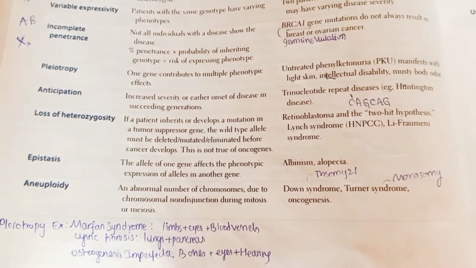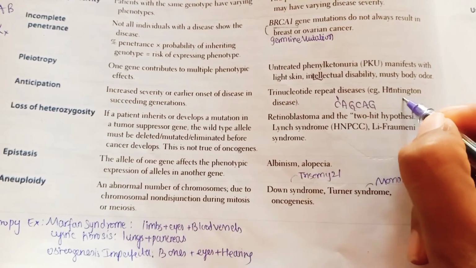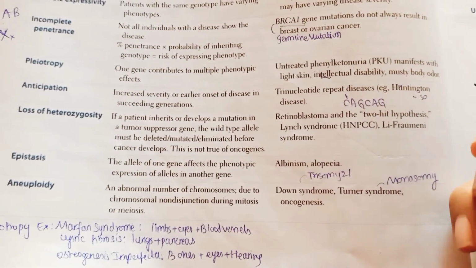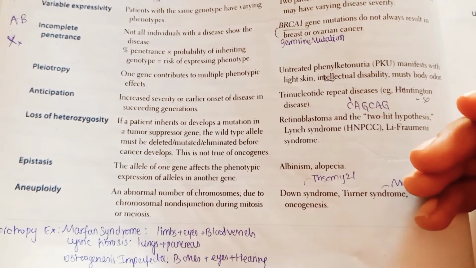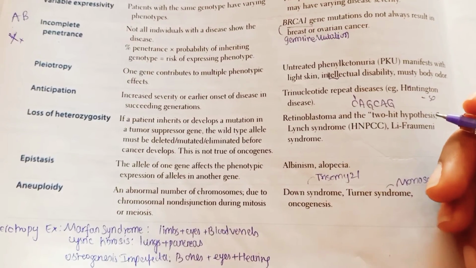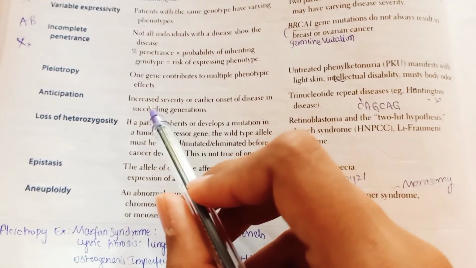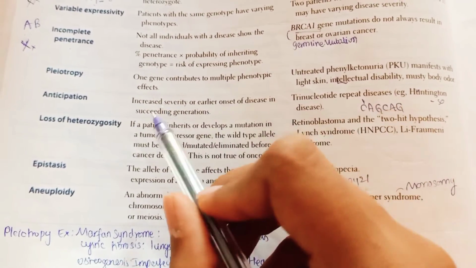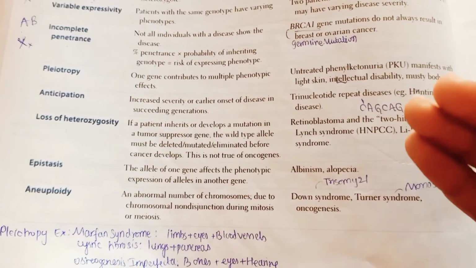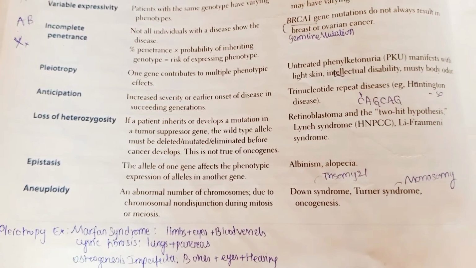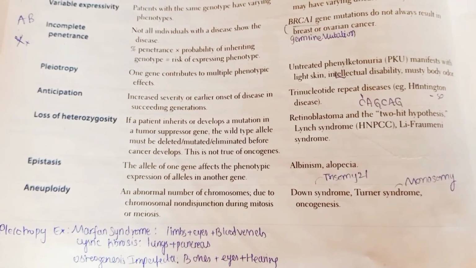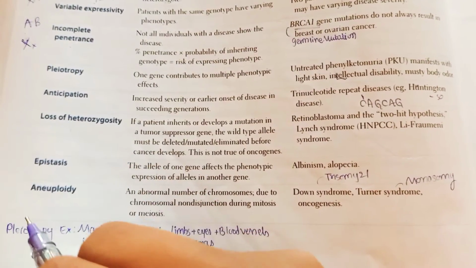One person got Huntington disease at 50 years, the next generation will get it at 40 years, and again the next generation will get it at 30 years. So you can see increased severity and earlier onset of disease in succeeding generations. That is called anticipation.